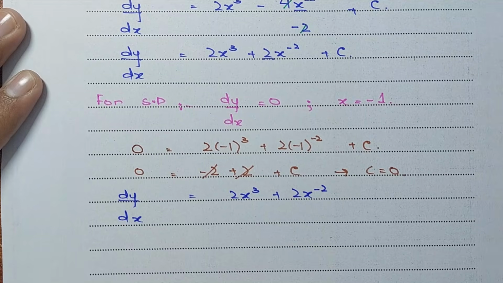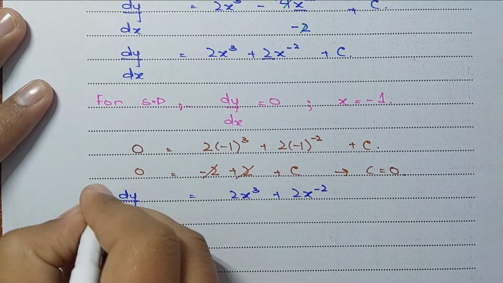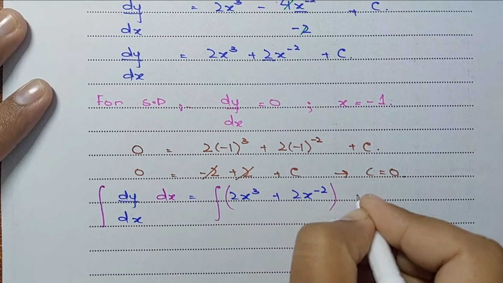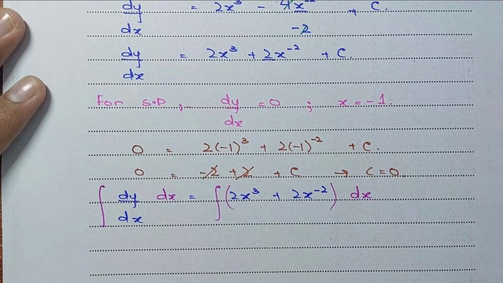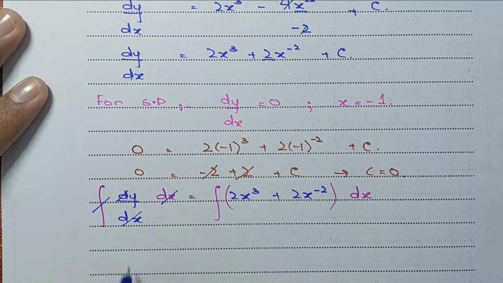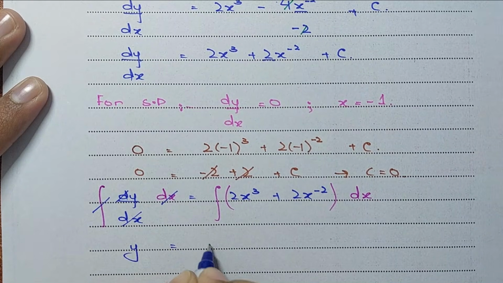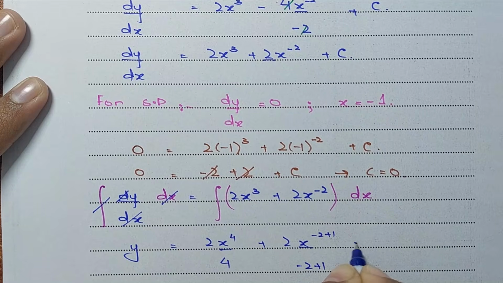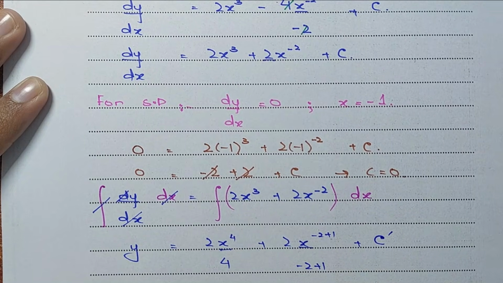Now we have to reduce it one more time by integrating with respect to dx on both sides. To get the equation of the curve, dx and dx are cancelled, derivative is cancelled with integral, and we are left with y equals 2x to the power 4 over 4 plus 2x to the power (-2 + 1) over (-2 + 1) plus the constant of integration c prime.